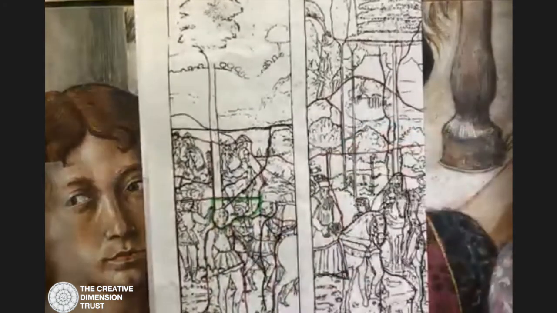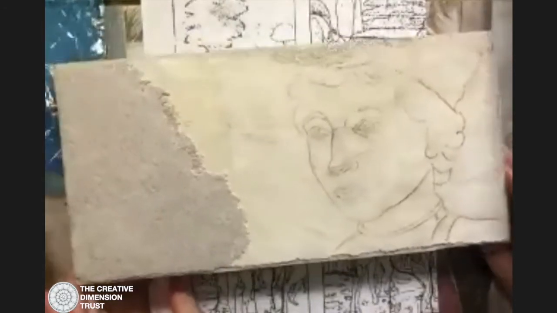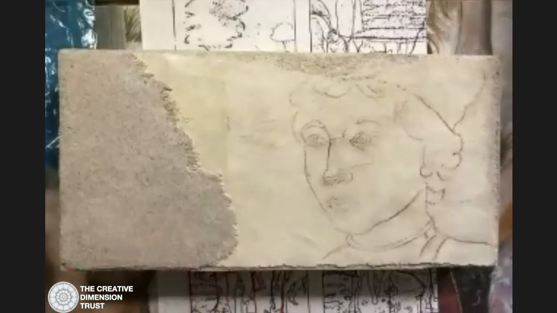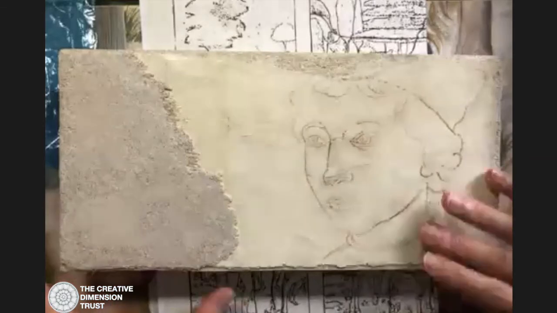Just very briefly, given that we're here, and I've just shown you the fresco and talked about it, this is actual fresco. This is lime plaster, the same stuff. The frescoes in the book were painted in 1459. The recipe's still the same.